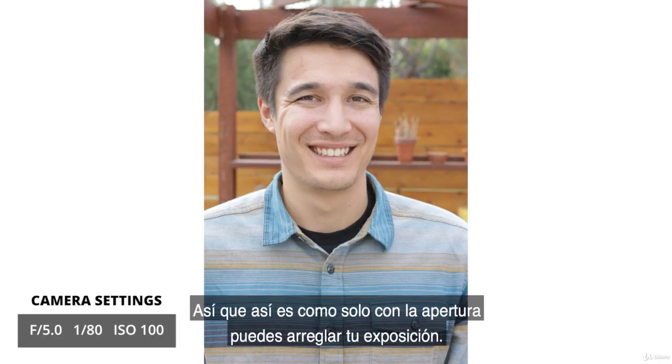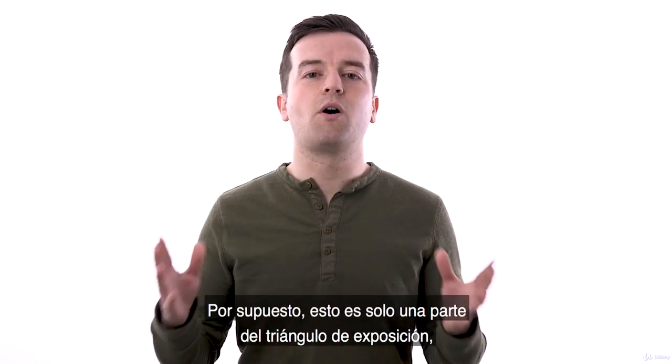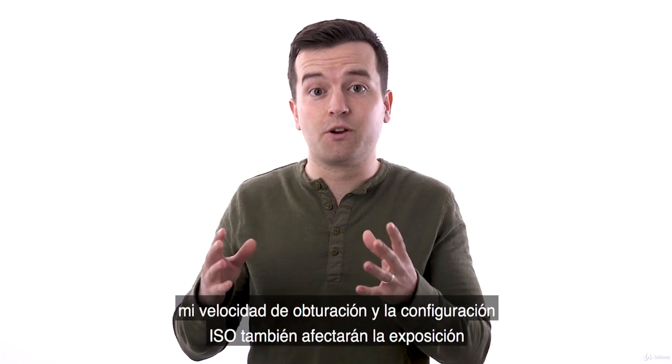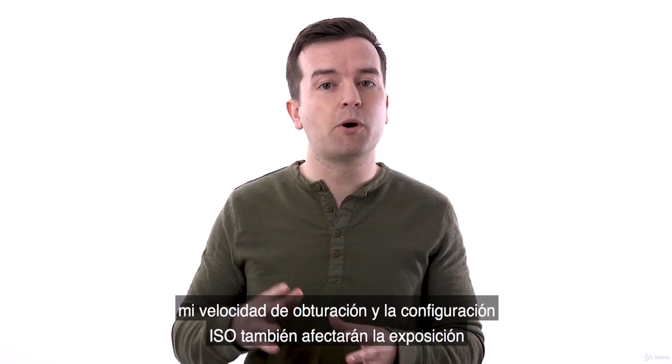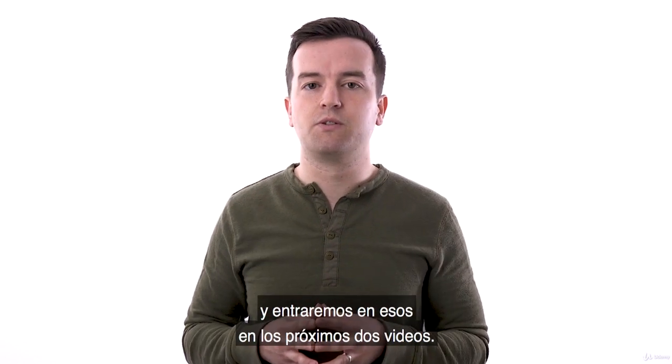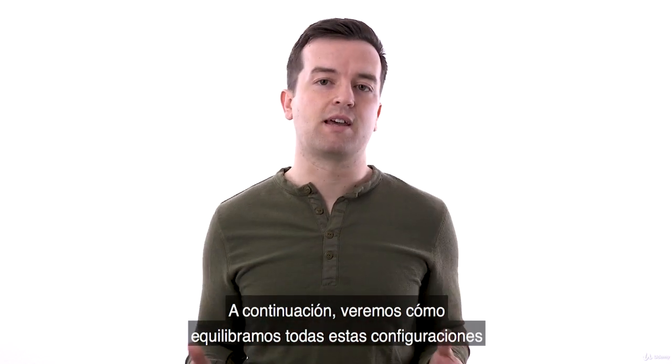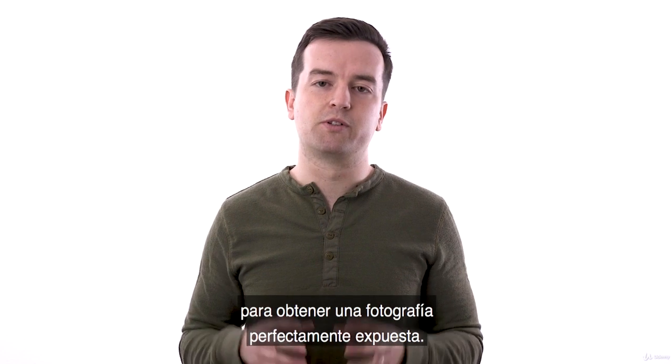So that's how, just with the aperture, you can fix your exposure. Of course, this is all just one part of the exposure triangle. My shutter speed and ISO settings will also affect the exposure, and we'll get into those in the next two videos. Following that, we'll see how we balance all of these settings to get a perfectly exposed shot.